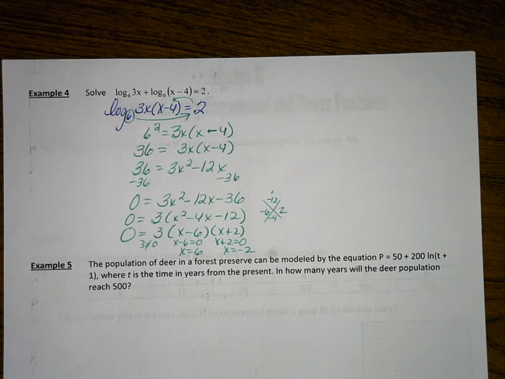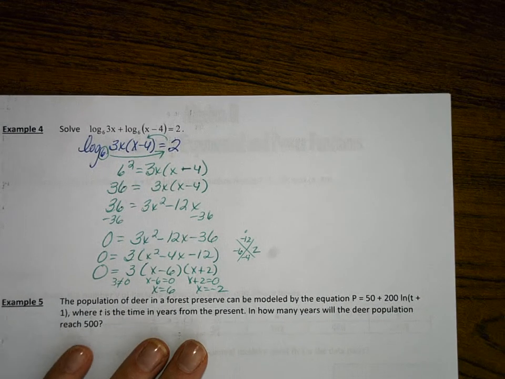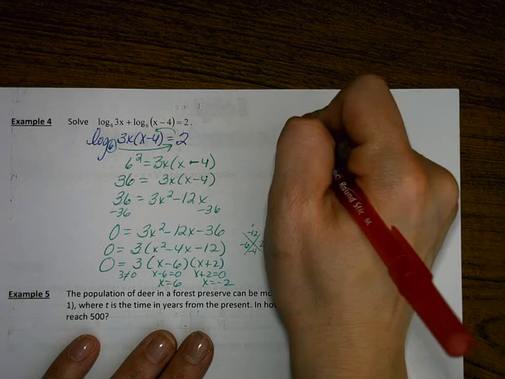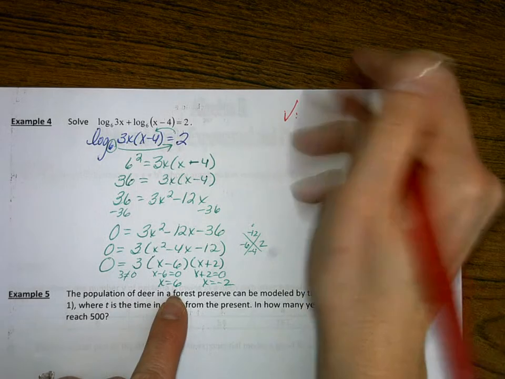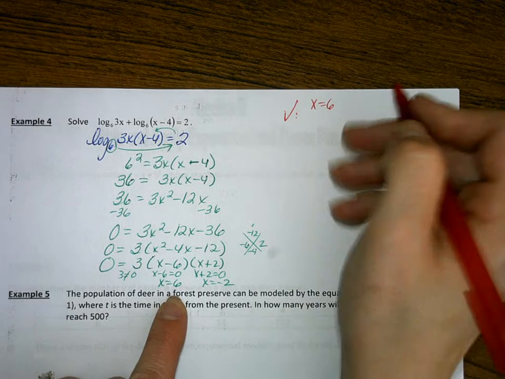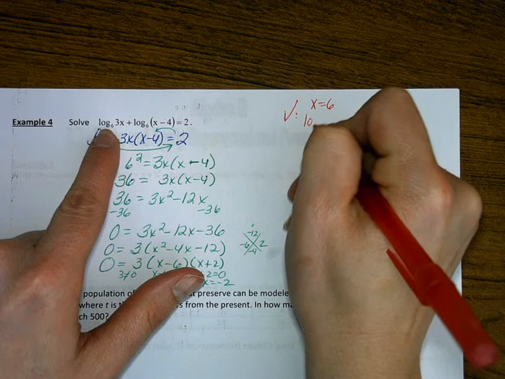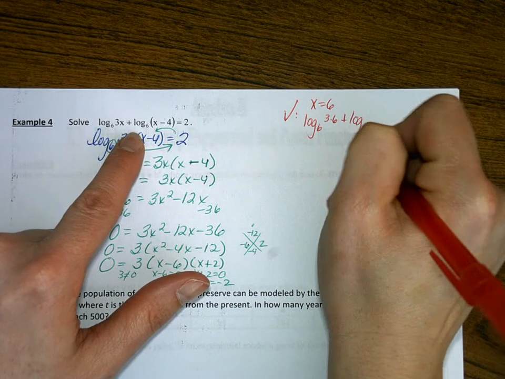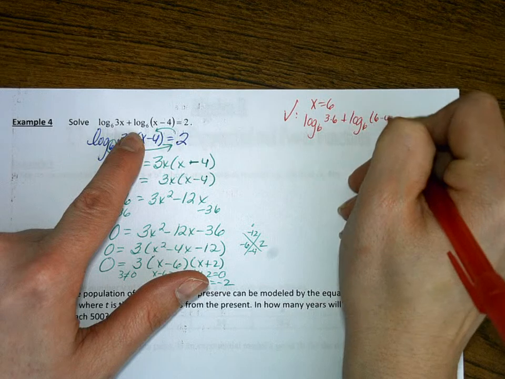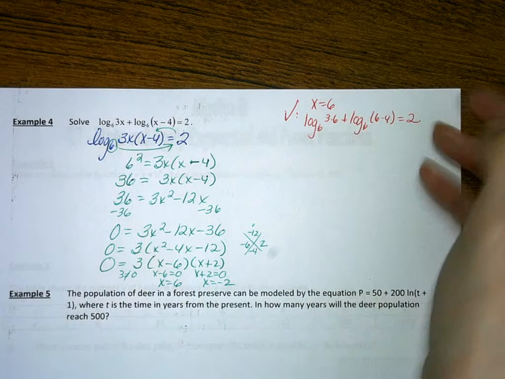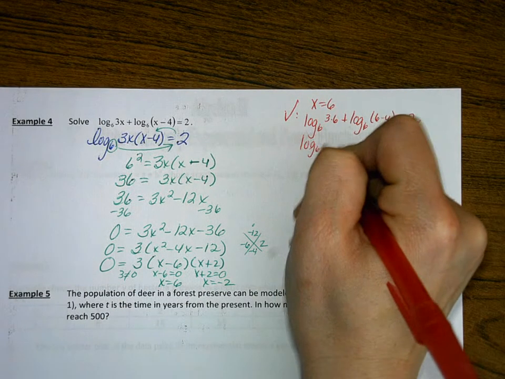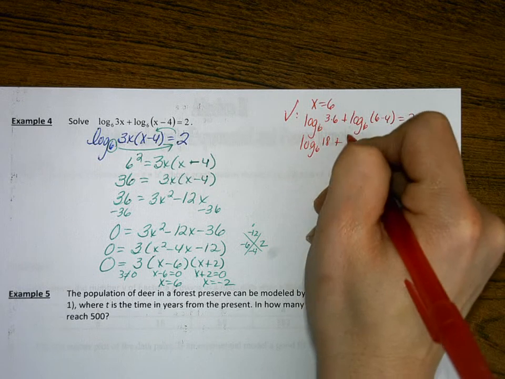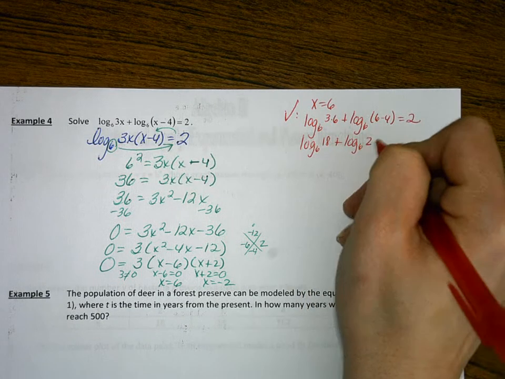No, we've got to check. You've got to do the check. So I'm going to walk you through this check just to make sure everybody knows what they're doing. My check of x is 6. Go back to the original equation. So log base 6 of 3 times 6 plus log base 6 of 6 minus 4 better be equal to 2. Okay, so log base 6 of 18 plus log base 6 of 2 better be equal to 2.